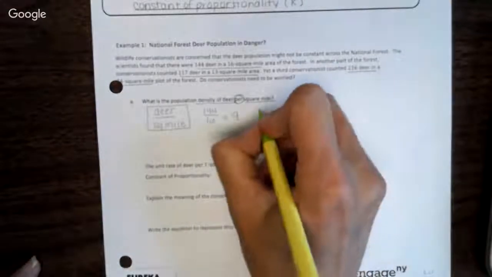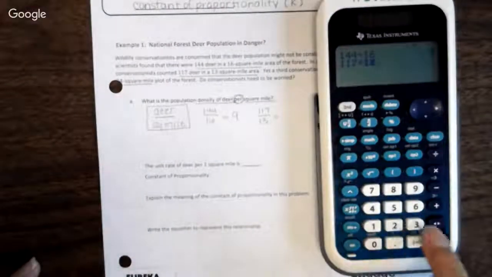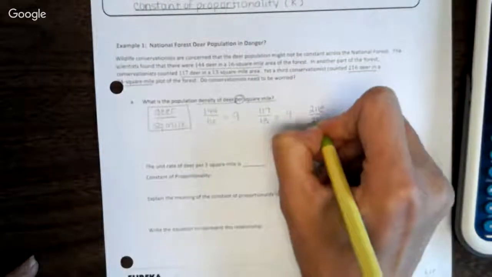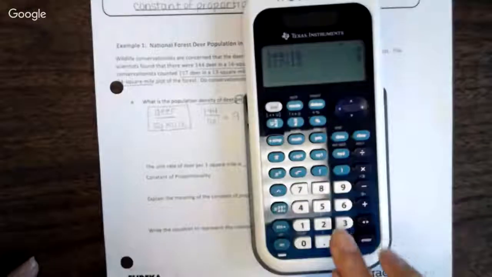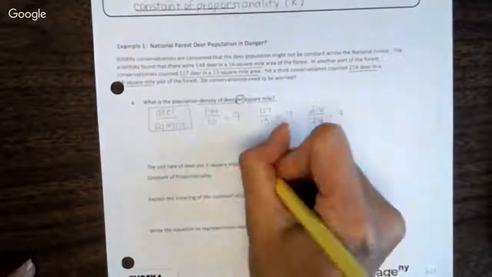Now, if I talk about the second one, it is 117 and 13. So 117 divided by 13 is also 9. And the third one is 216 over 24, which is also 9. So the unit rate is 9.